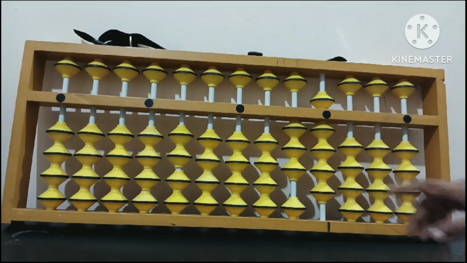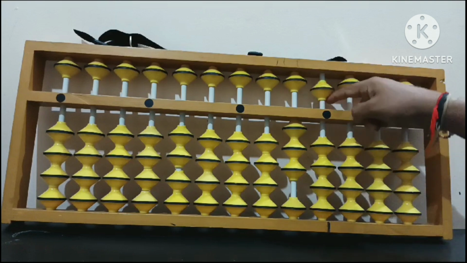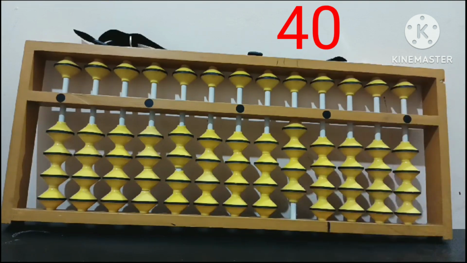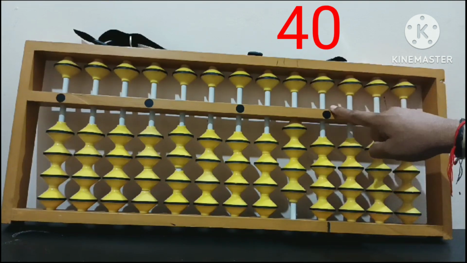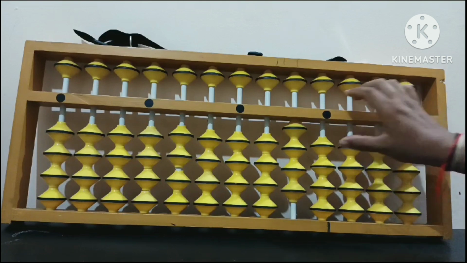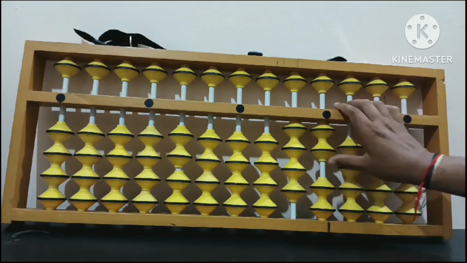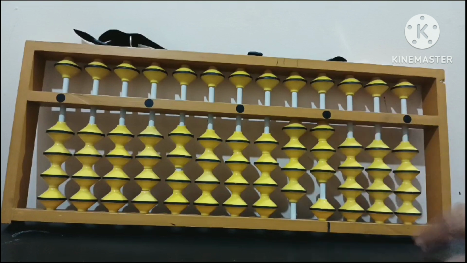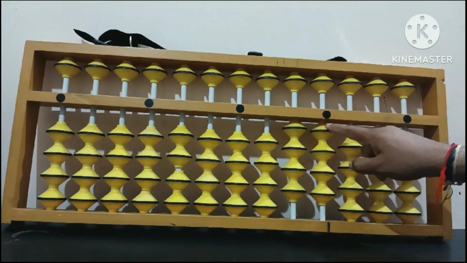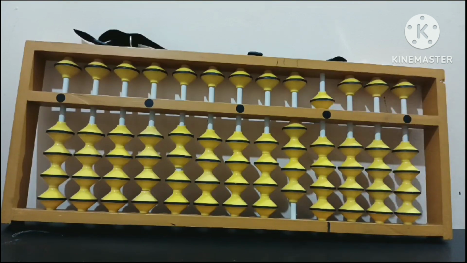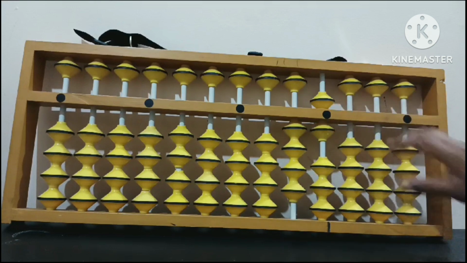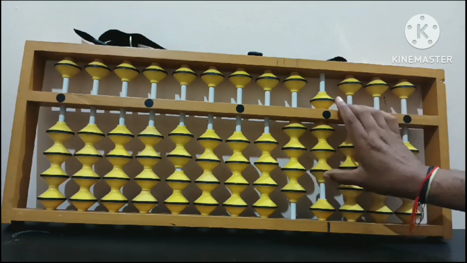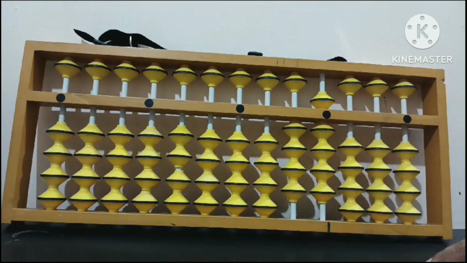To represent 40, remove all beads from the ones rod, add 1 to the tens rod. 40. 41, 42, 43, 44, 45, 46, 47, 48, 49.